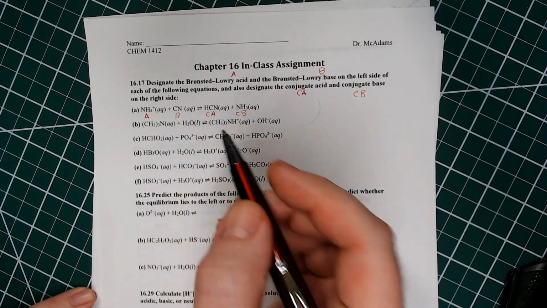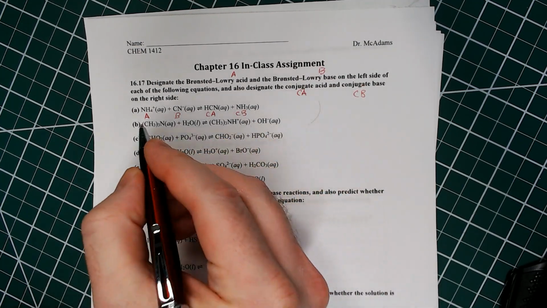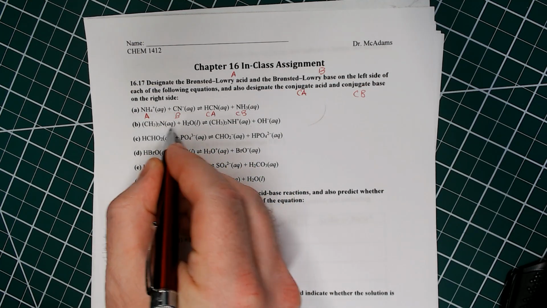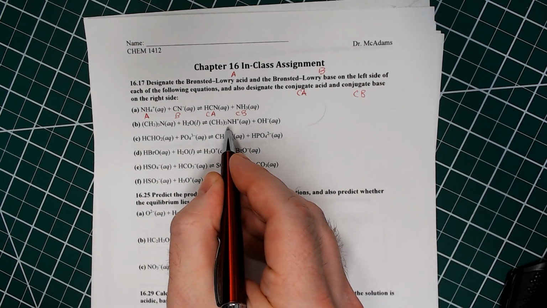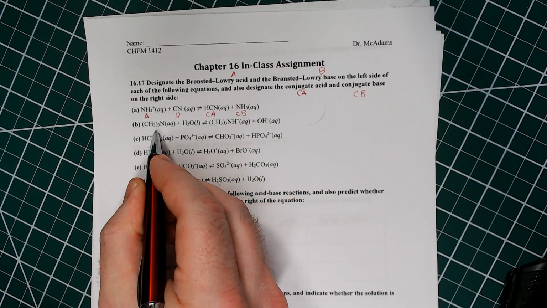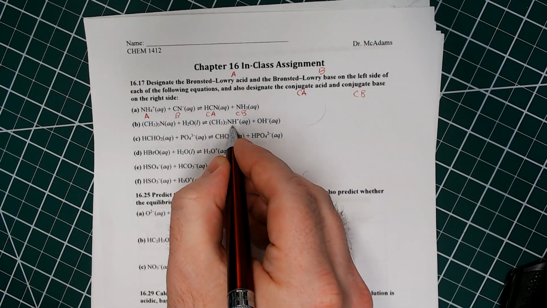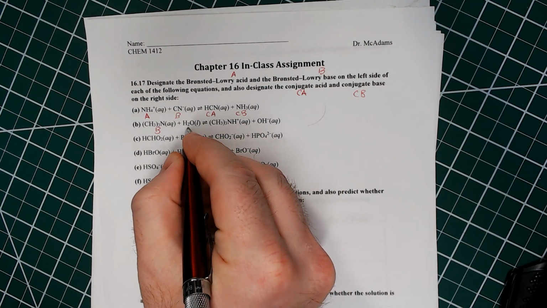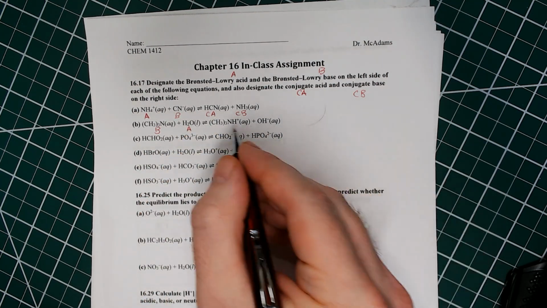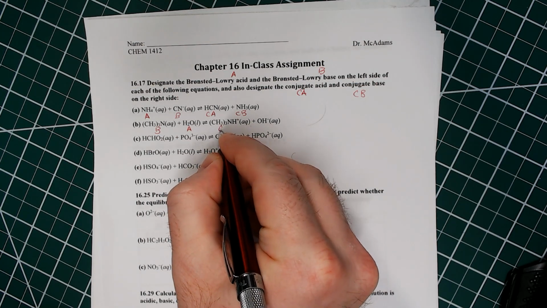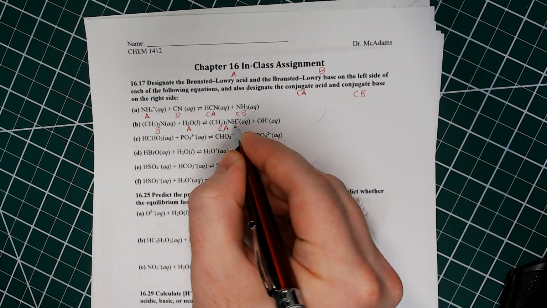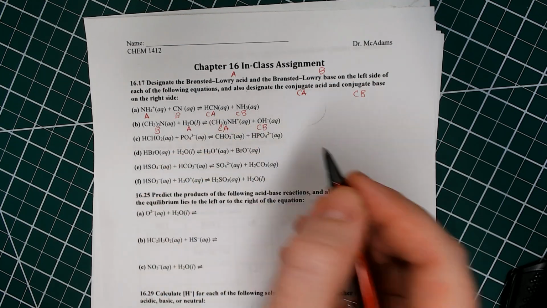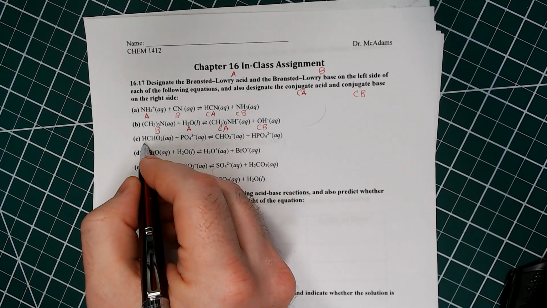Okay, so hopefully you went through and did those. So now I'm going to go through and do these. So here we've got CH3NH2 and H2O. You have to look at the other side to see what changed. You'll see the CH3NH2 picked up an H plus, so that means that this was our base, which means that water was our acid. CH3NH3 plus is our conjugate acid of this base, and hydroxide is the conjugate base of water.